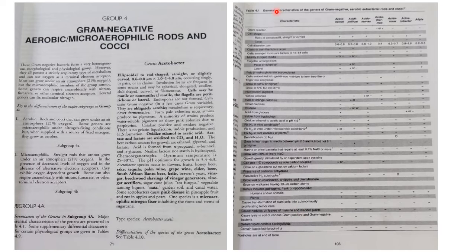This table is titled general characteristics of genera of gram negative aerobic eubacteria rods and cocci. You can see this is just one table which has around 7 genera. For comparison, there are a further 6 to 7 pages which have all the genera mentioned, but I cannot cover everything in just one video, so I am taking these as an example.